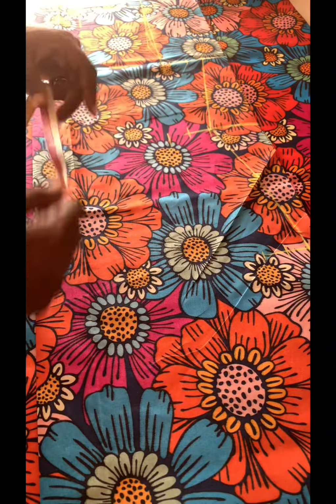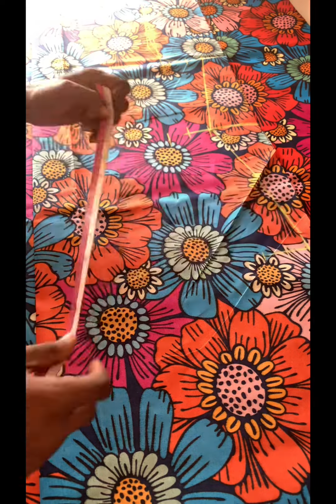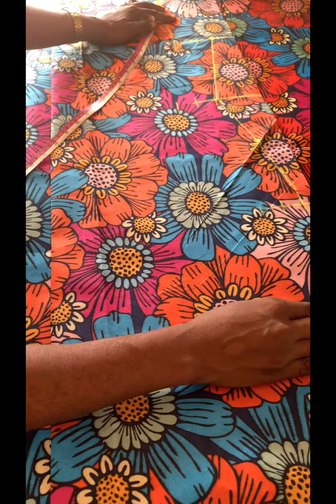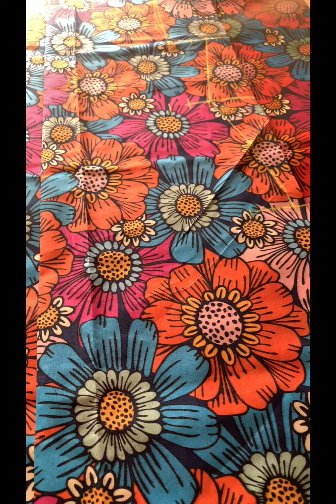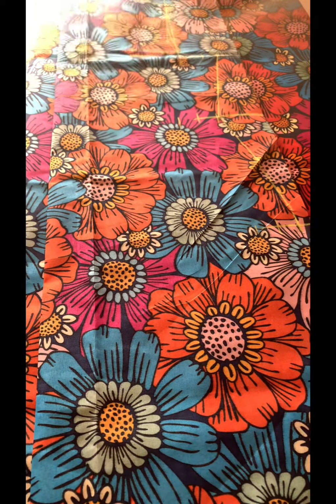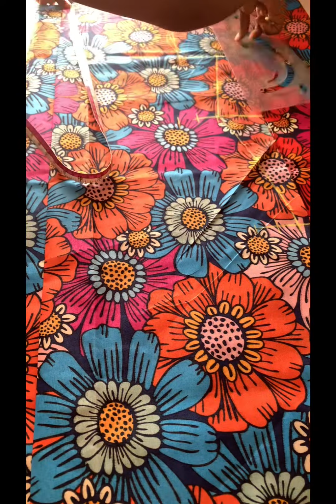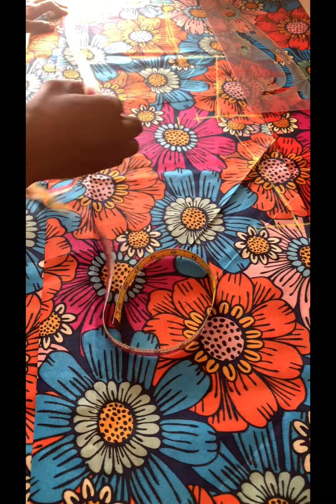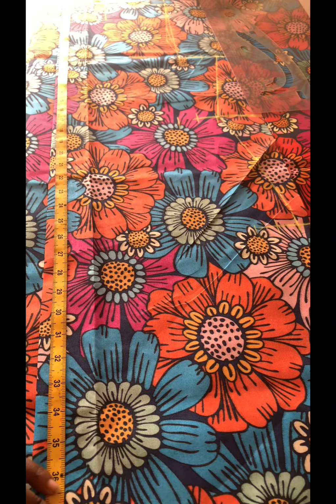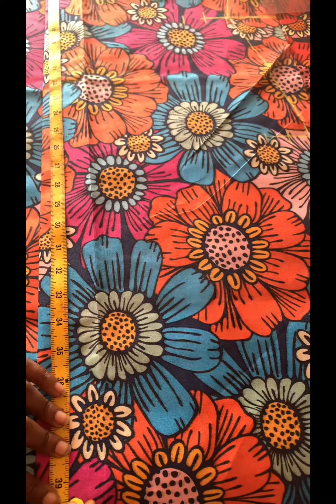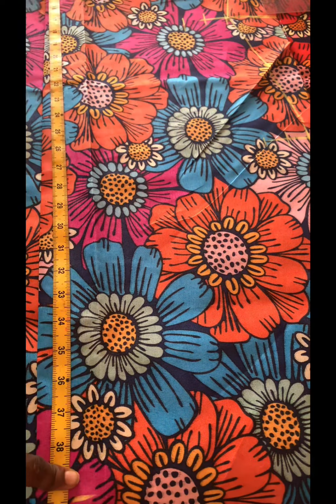So now after doing that, I'm going to measure what I have there. Then I'm going to transfer it to the lower part. But as it is, I've actually not determined the length of my dress. So the next thing is to determine the length of the dress. I want the length of the dress to be 38, but I'm going to go ahead and measure 39.5 inches. 1.5 inches is going to be the folding allowance on the lower part.